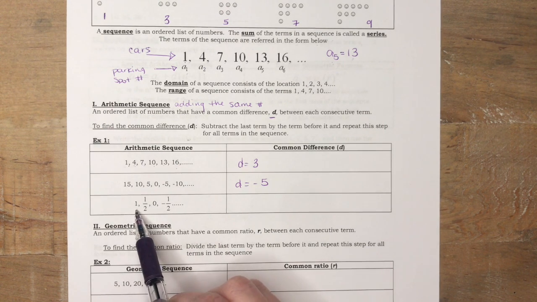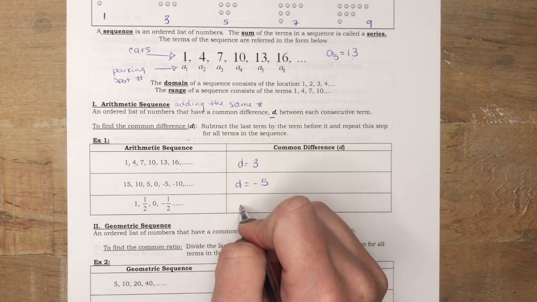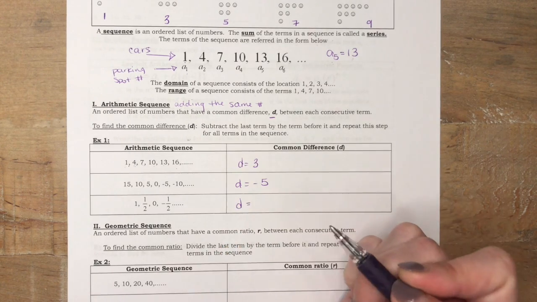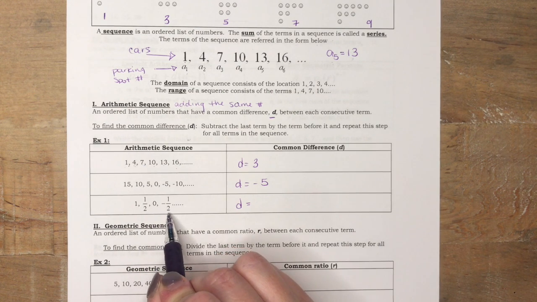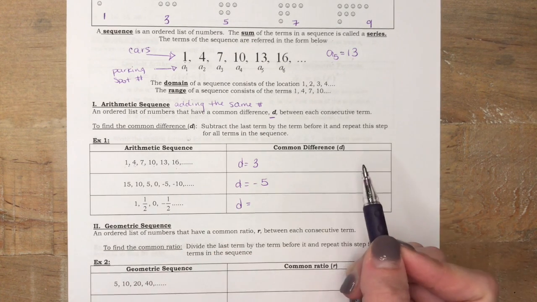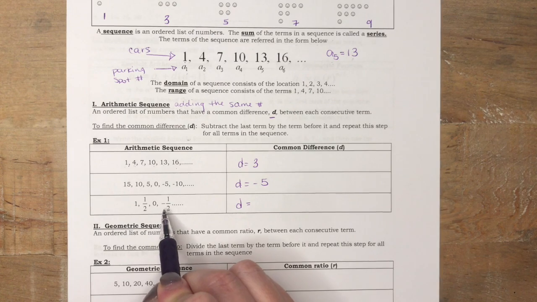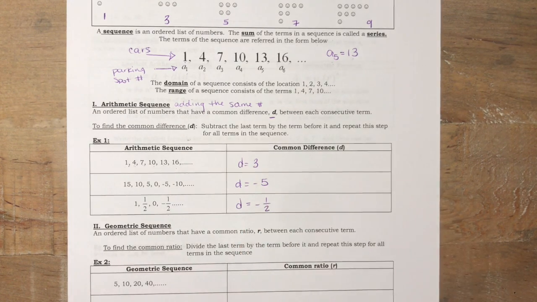So then we have here 1, a half, 0, negative a half, right? So it's going down again. So when the arithmetic sequence is going down, that means the D is negative, and it's subtracting how much? Well, it's subtracting a half, it looks like, right? But even if I wasn't sure, if I went backwards and subtracted, it would be the same. A half minus 1 is negative a half. 0 minus a half is negative a half. Negative half minus 0 is negative half. Okay, so it's negative a half.